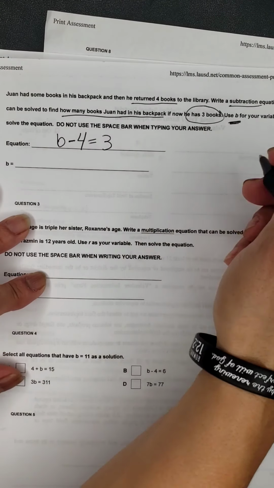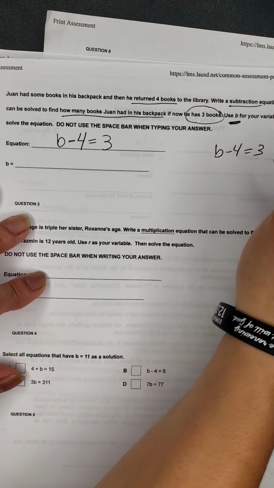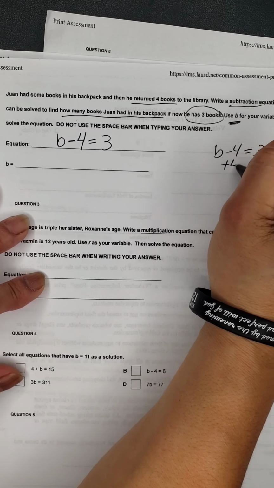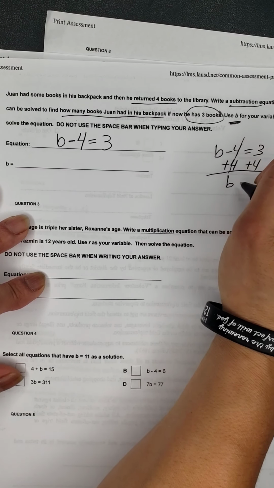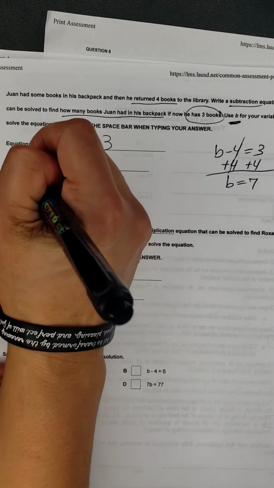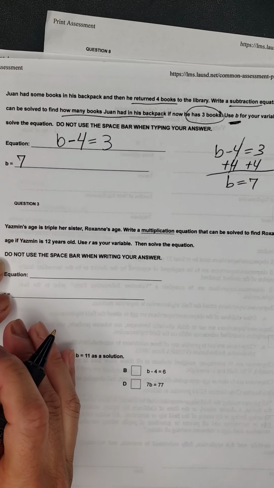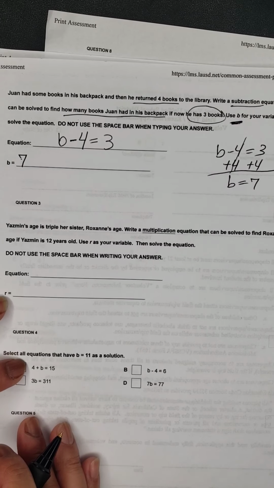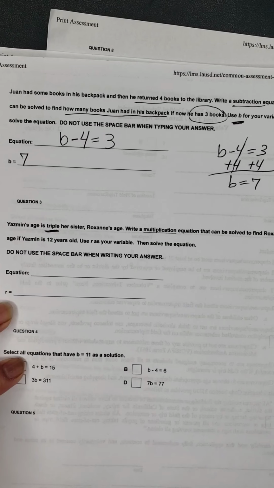Now you got to solve it. So on your separate piece of paper for your work, this should be on your paper for your work. You can't do this in the computer. You would show me that you added 4 to both sides to cancel, to get B all alone, to isolate it. And then of course 3 plus 4 is 7. And then you would just write 7 with no spaces for what B equals. That's number 2.